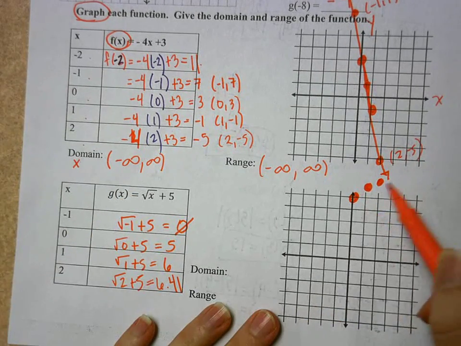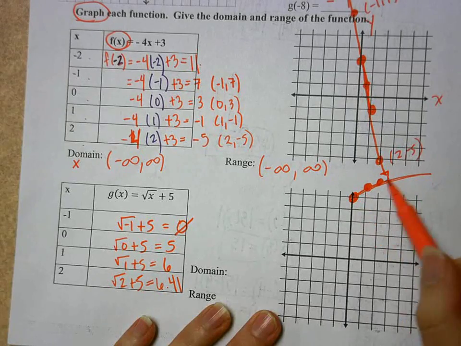Since this is a function, we have these 3 points. We know that the function keeps going.